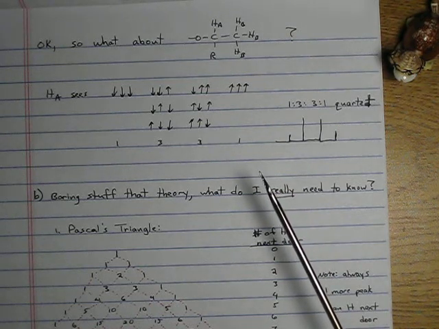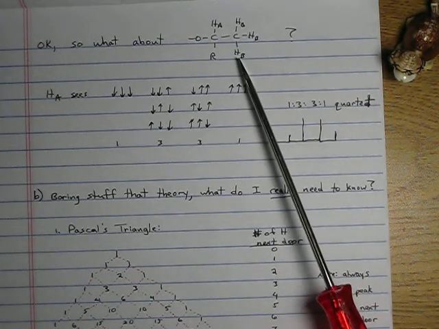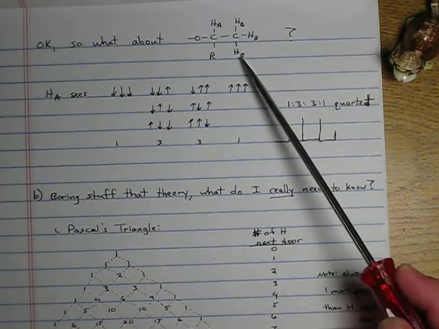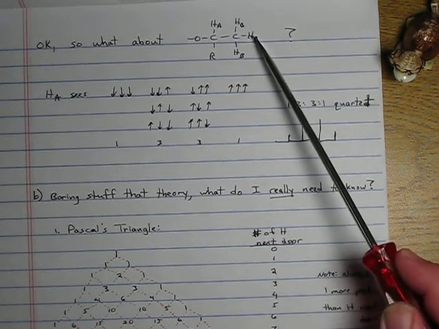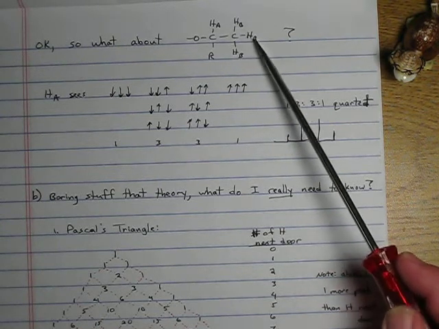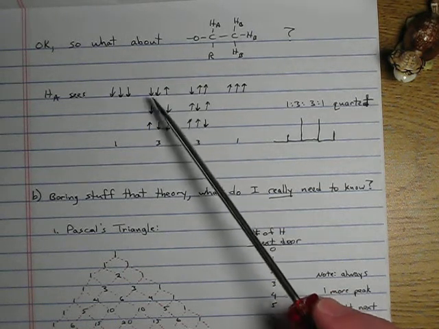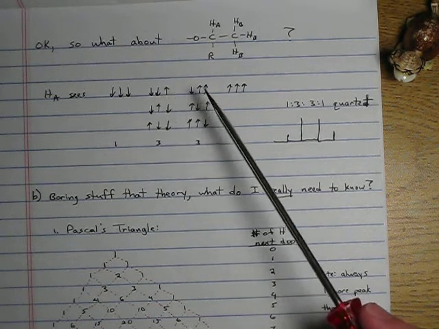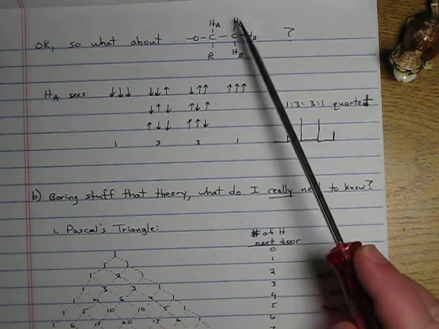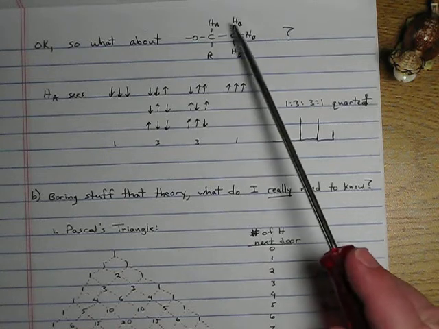Note, each individual hydrogen is either spin up or spin down. This one could be spin down, this one could be spin down, that one could be spin down. All three of them could be spin down. This one could be spin down, this one spin down, and this one spin up. Or this one spin up, this one spin down, and this one spin down. Or this one spin down, this spin up, and this spin down. How many different combinations can we get? Well, we can get down, down, up; down, up, down; up, down, down. Three combinations of two downs and one up. There are also three combinations of one down and two up: down, up, up; up, down, up; up, up, down. Three combinations there. And finally, we could have all three of these being spin up.